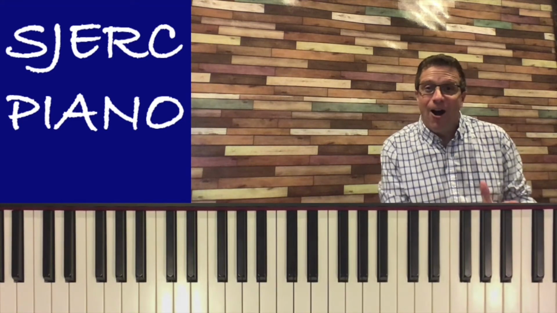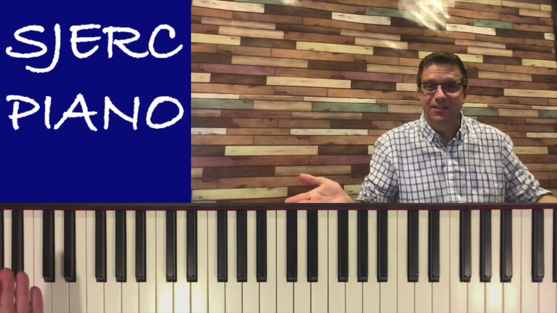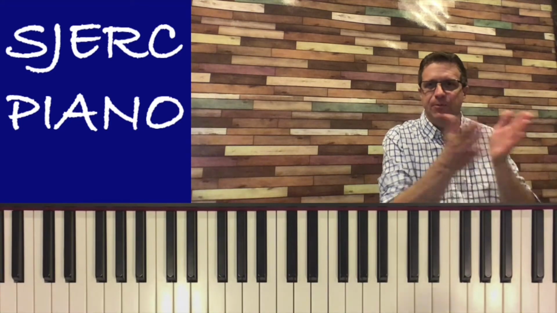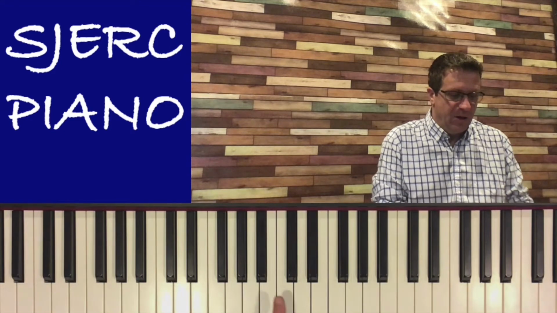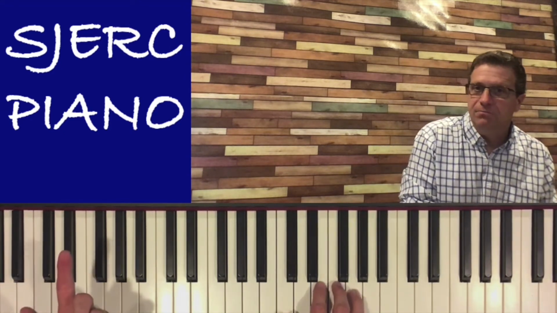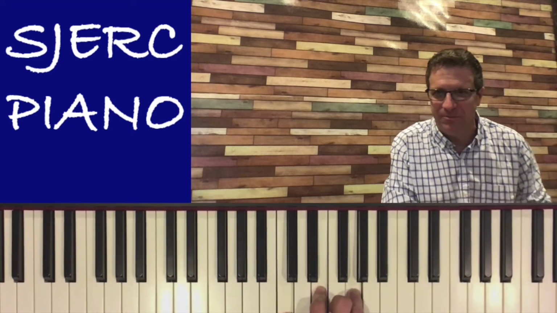Okay, now that's how you build a scale. How do we build a triad or a chord using that same philosophy of half steps and whole steps? Well, let's break it down a little bit. If we were to build a triad on the note C, we know this, we've been doing this for a while: C, E, and G. Okay?